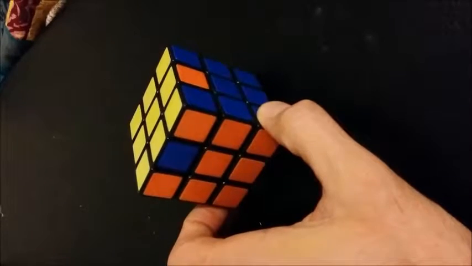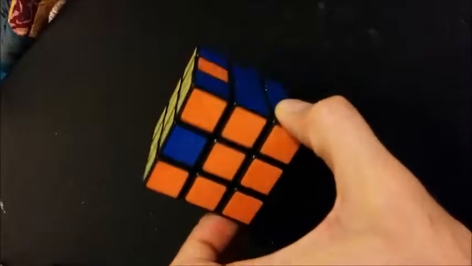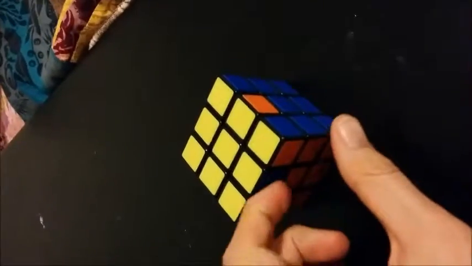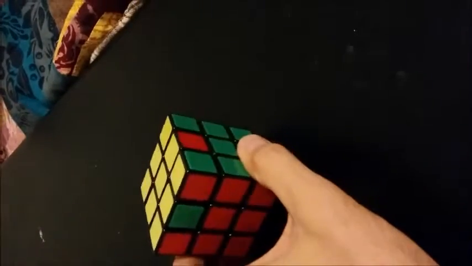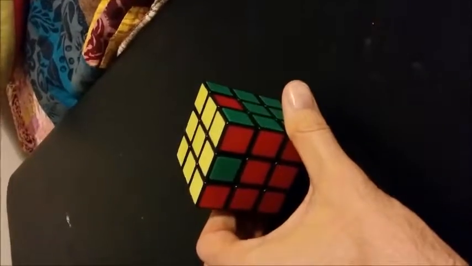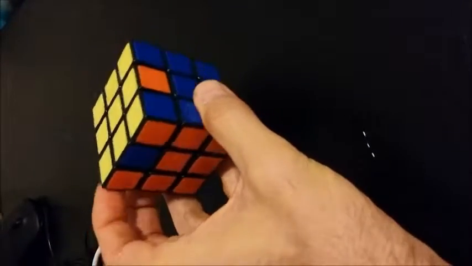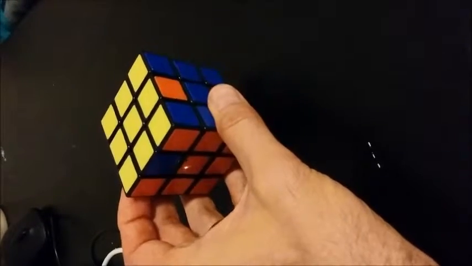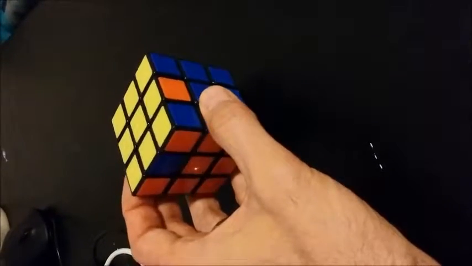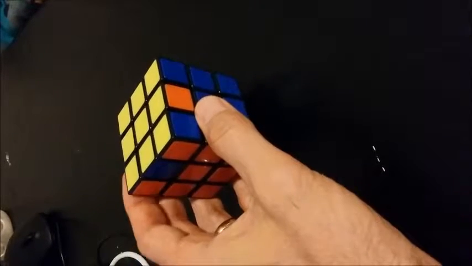If you ever run into a situation where you're not sure whether to use upper or upper inverse, as in this example, with blue and orange and green and red, and it's not readily apparent which way you should turn the top layer, all you need to do is go through the algorithm for step 4.